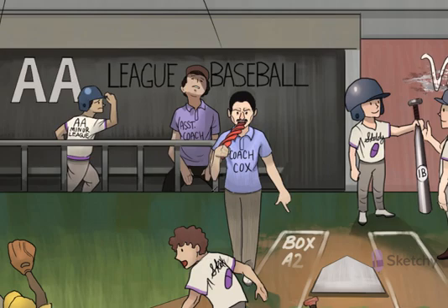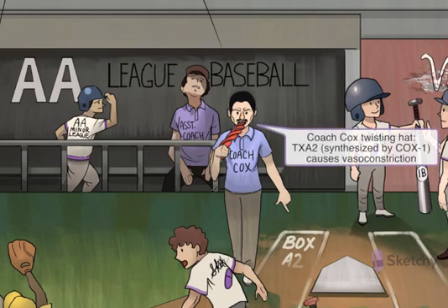And now's his chance! As Walter Matthau over here motions toward the batter's box, remember COX-1's role in converting arachidonic acid into thromboxane. Also, we've made our infuriated head coach twisting his red arterial hat in frustration, because thromboxane also acts as a potent vasoconstrictor.